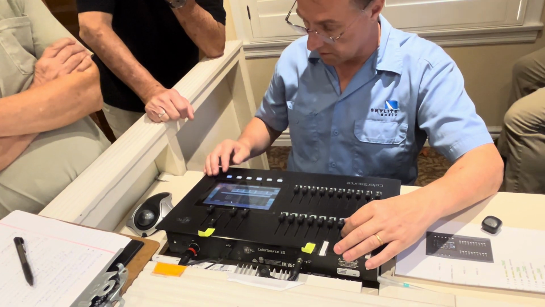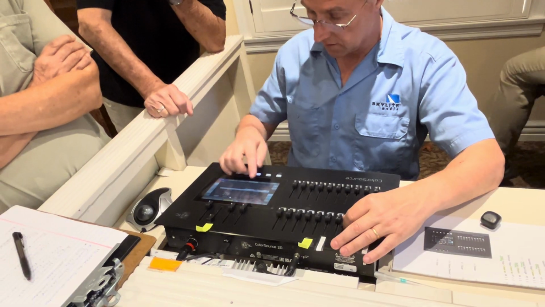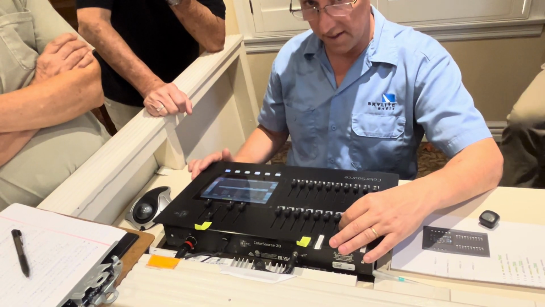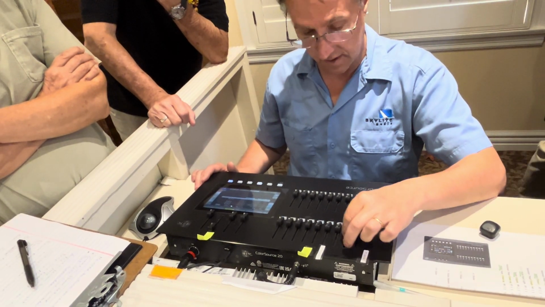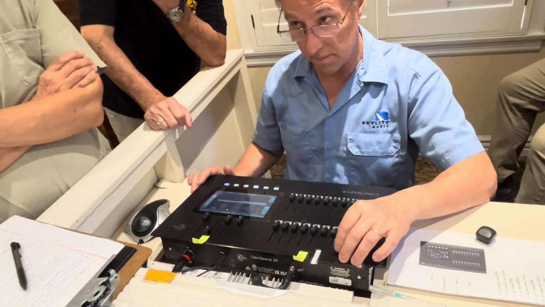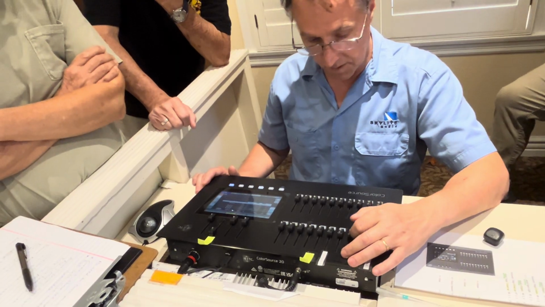Now it doesn't matter what we do over here. We can go to the stage one, and now because I have control of this, I should be able to bring this in. Why can't I bring this in? Oh, it remembered.